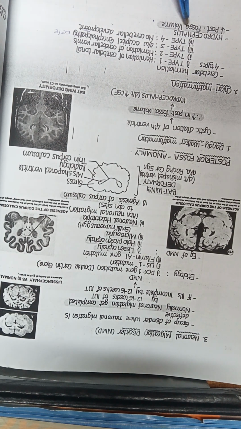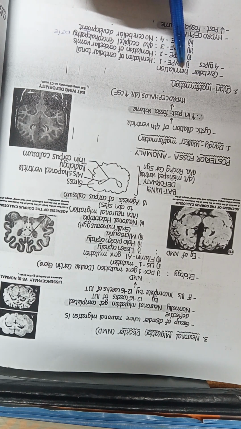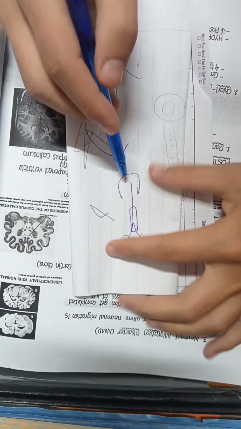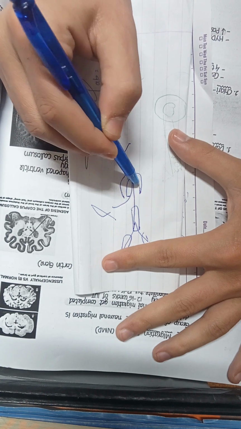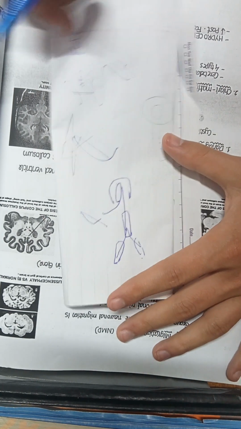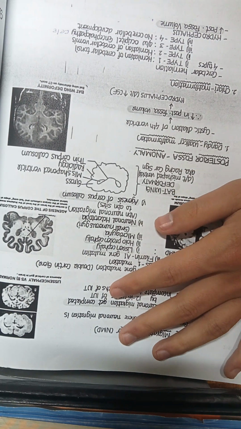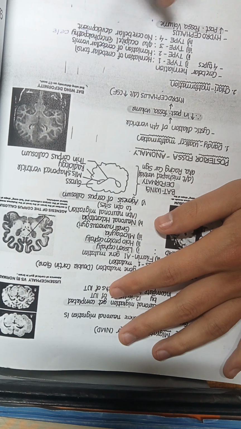In Chiari there will be a decrease in the posterior fossa volume due to cerebellar herniation into the fourth ventricle, so instead of more volume, less volume will accumulate here. This is the differentiating factor. Here, increased posterior fossa volume; here, decreased posterior fossa volume. Got it? So enjoy the lecture.